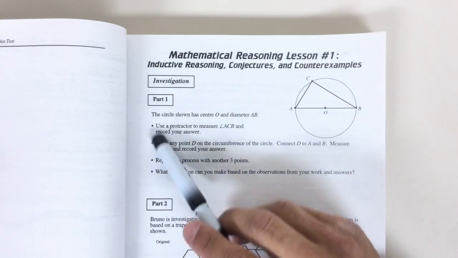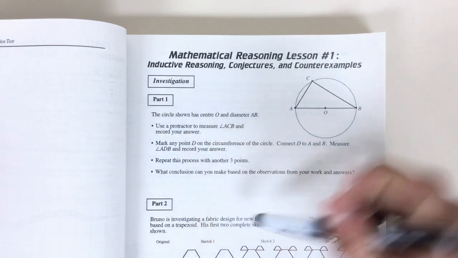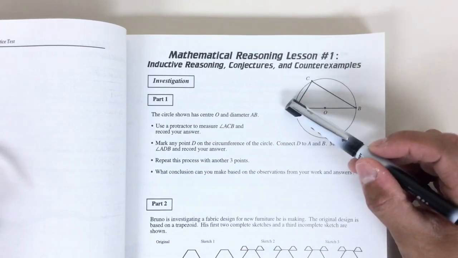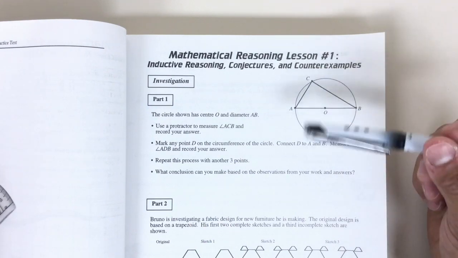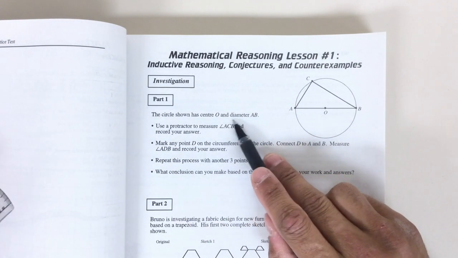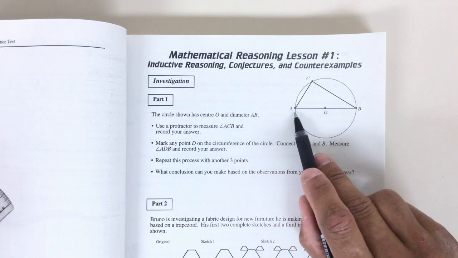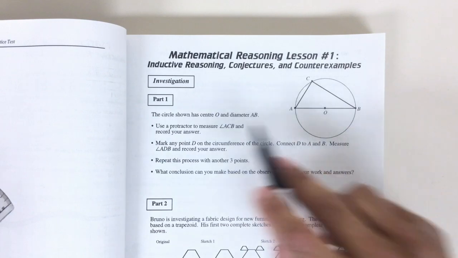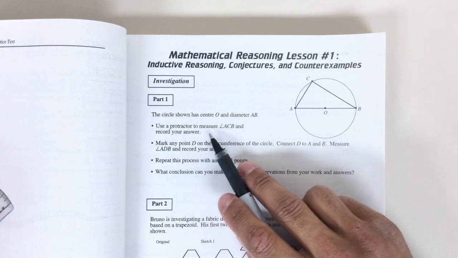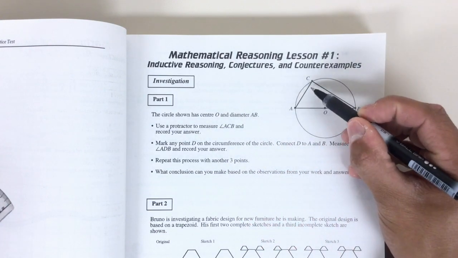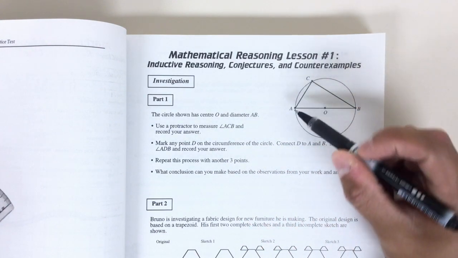Okay, so with part 1 of this investigation, we have a circle with a triangle that is inscribed or drawn inside of it. So the circle has center at O, and it has a diameter of AB. So the diameter across the center going through O is AB. We want to use a protractor to measure angle ACB. So ACB would be this angle here, and we want to record our answer.